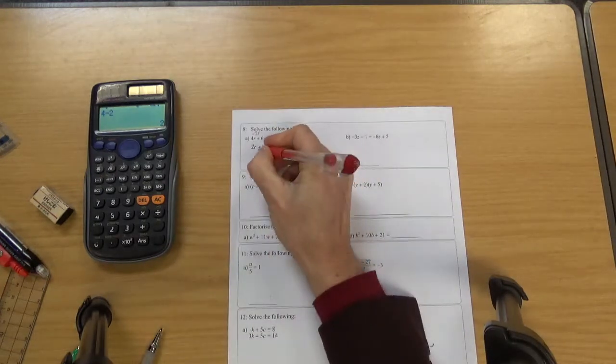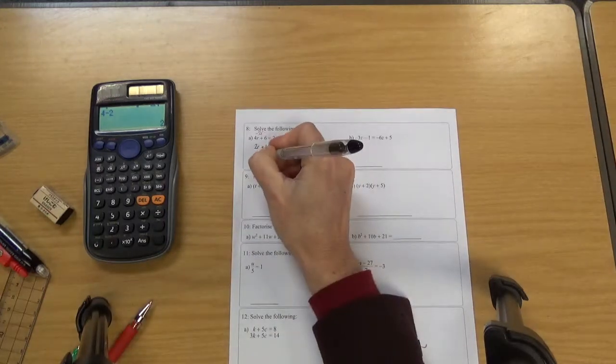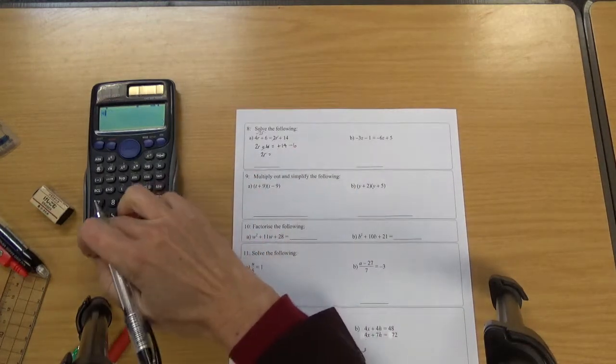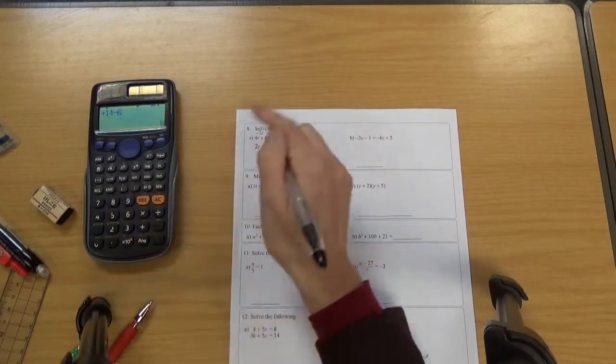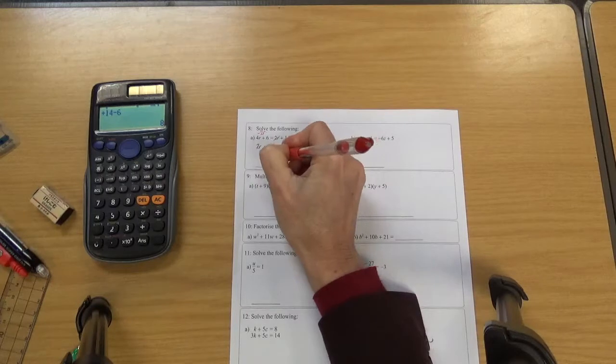The inverse of add 6 is subtract 6. So I've got positive 14 subtract 6, which is 8. The inverse of multiply by 2 is divide by 2.